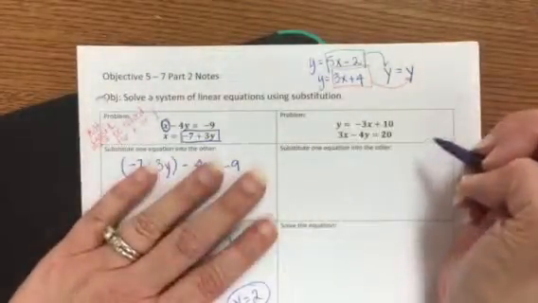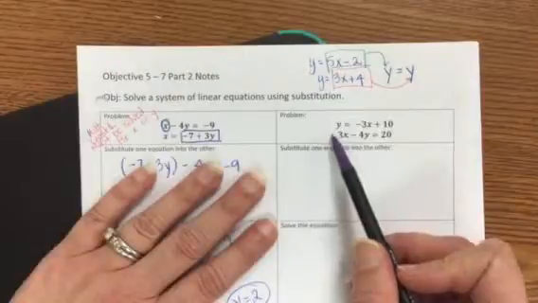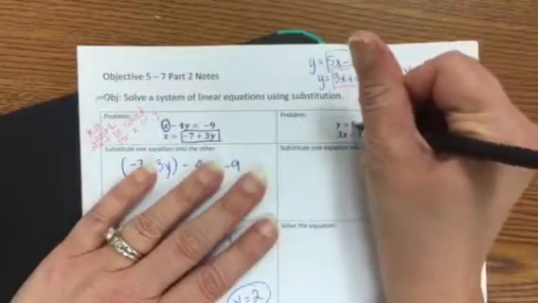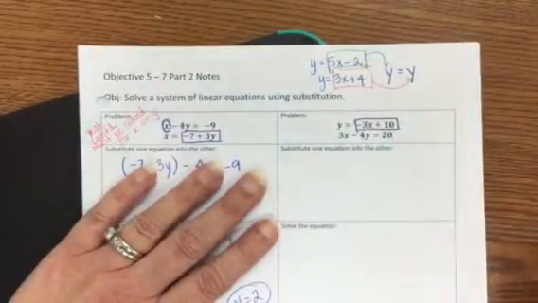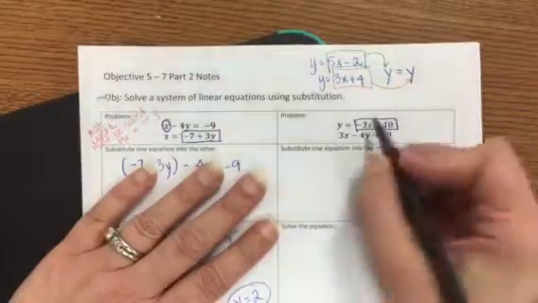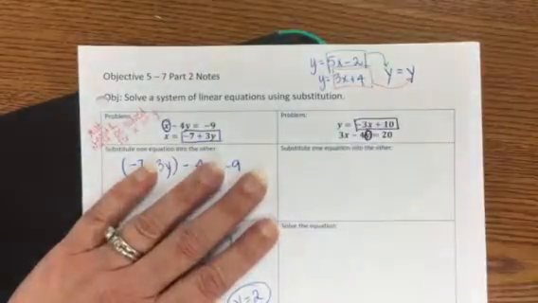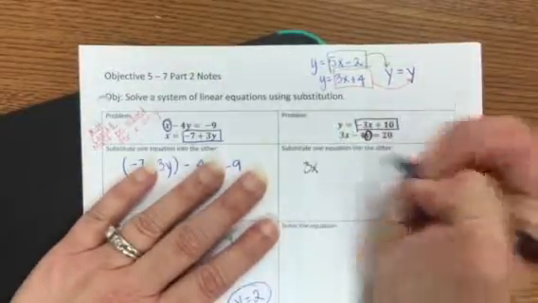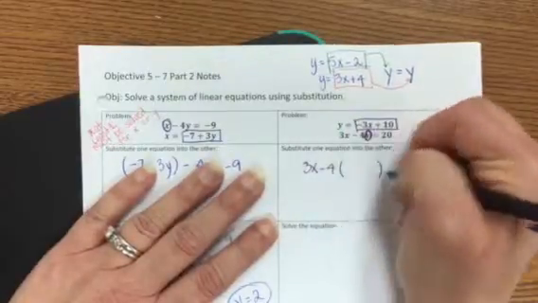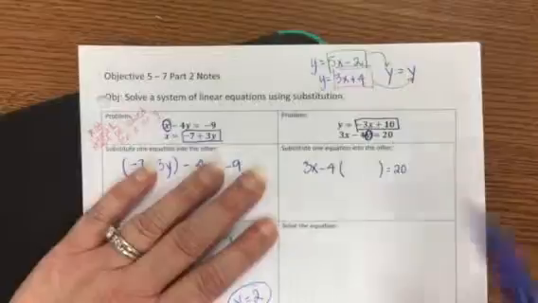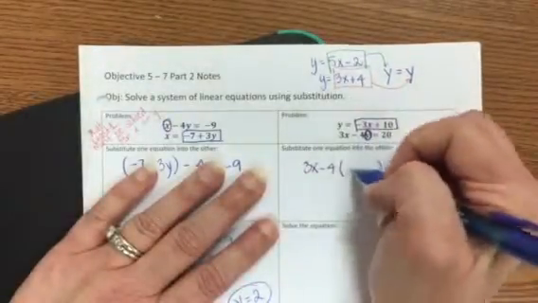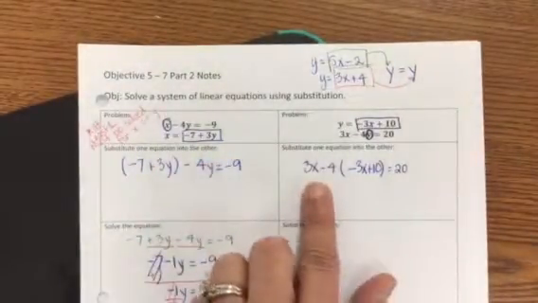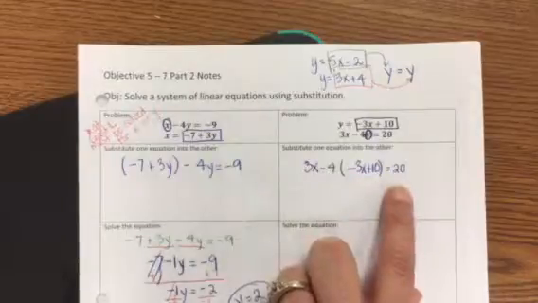All right, so let's go ahead and check this. Now on this one, remember it says at least one of those equations must be solved for x or for y. In this system, the y is solved in this first equation. It says y equals. So I'm going to take that and plug it in for y. This one says 3x minus 4y equals 20. Let's take our y value, this negative 3x plus 10, and plug it in for y, because now it still says 3x minus 4y equals 20.